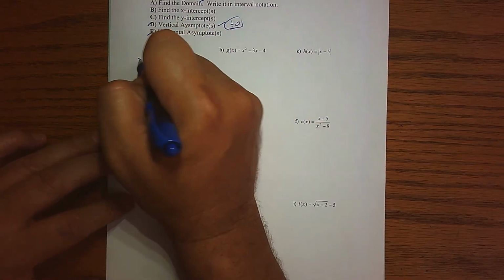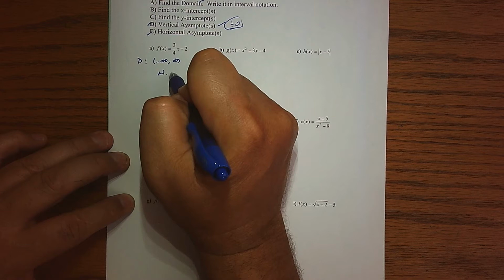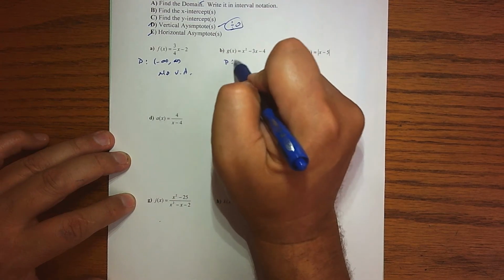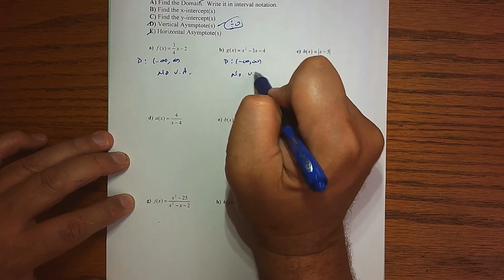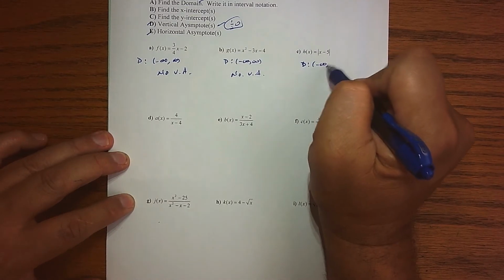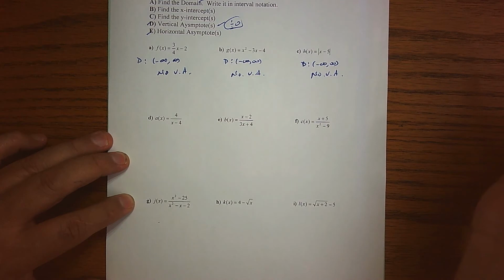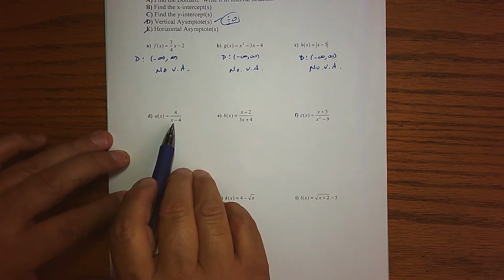So in this case, the domain was everything, so this means no vertical asymptotes. This guy had a domain of everything, so no vertical asymptotes. This guy had a domain of everything, so no vertical asymptotes. And then it was in part D where we realized that a division by 0 is possible, right?